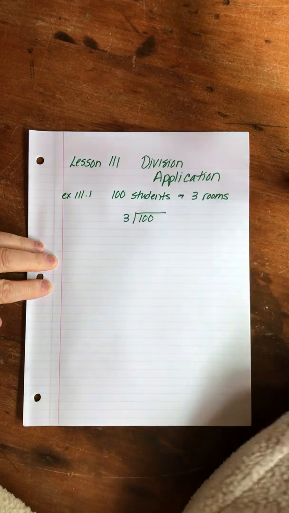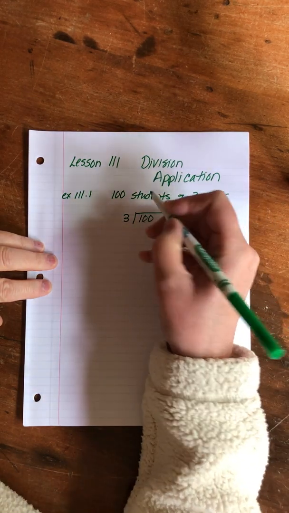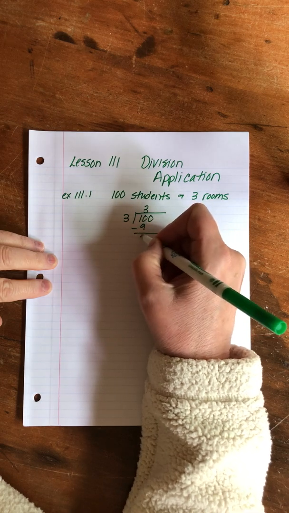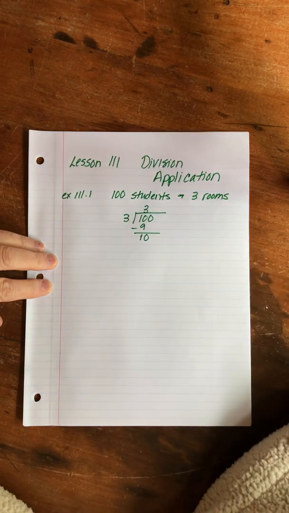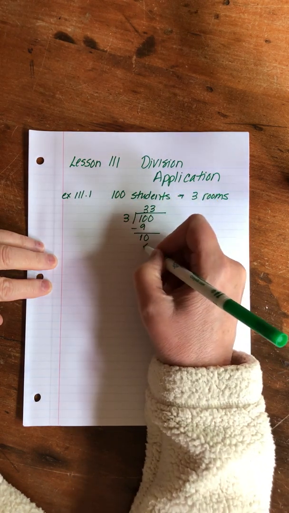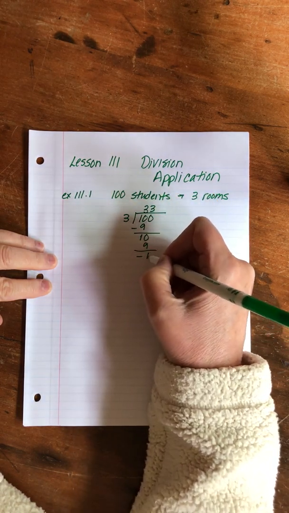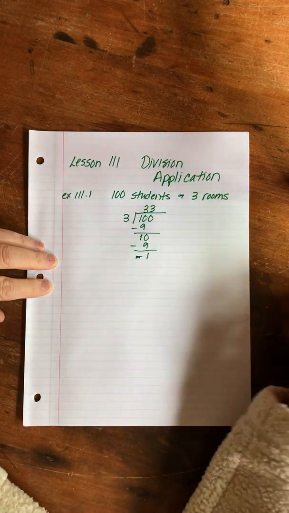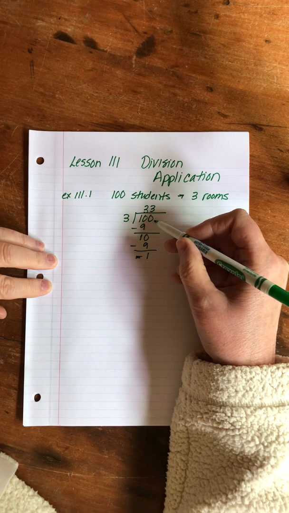3 goes into 1, not at all. 3 goes into 10, 3 times. 3 times 3 is 9. I subtract. I bring down 10. Oh, it's the same number we had last time. So 3 times 3, 9, minus 10 minus 9 is 1. Okay? Now, we could bring down.